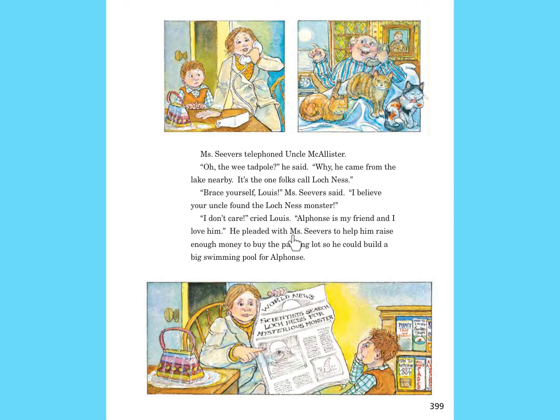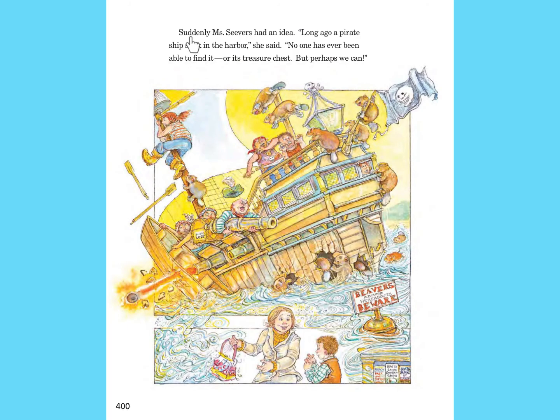He pleaded with Miss Severs to help him raise enough money to buy the parking lot so he could build a big swimming pool for Alphonse. Suddenly, Miss Severs had an idea. "Long ago, a pirate ship sank in the harbor," she said. "No one has ever been able to find it or its treasure chests, but perhaps we can."